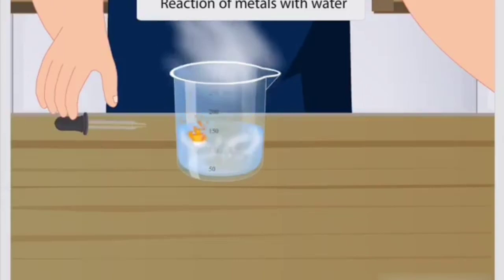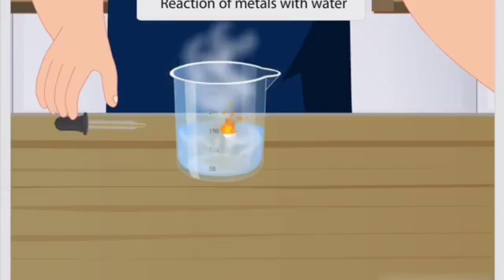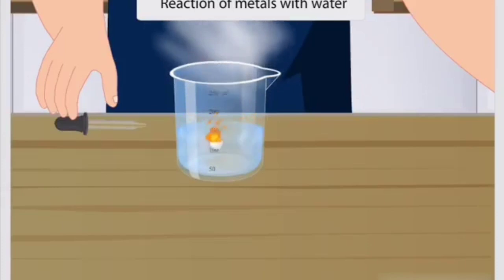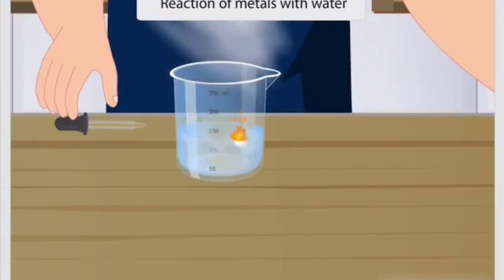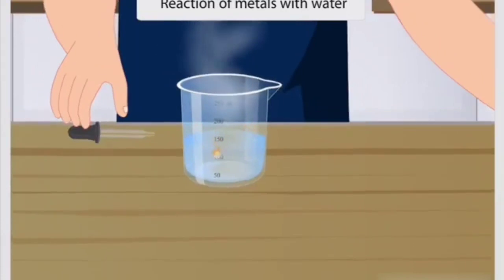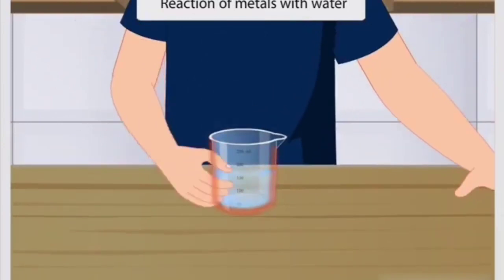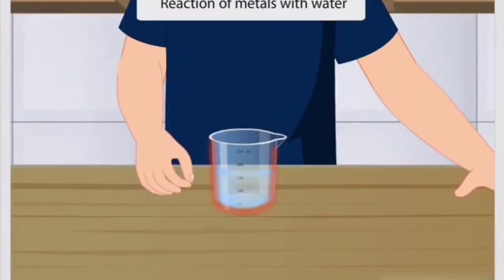When reaction stops, touch the beaker. What do you feel? You will feel that the beaker has become hot. This is because the reaction is exothermic and hence heat is evolved.